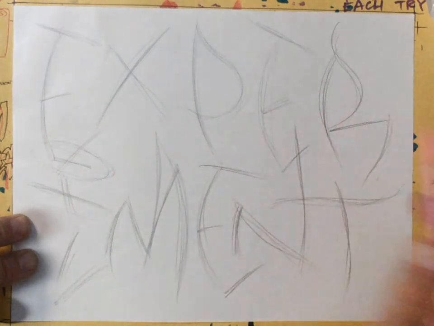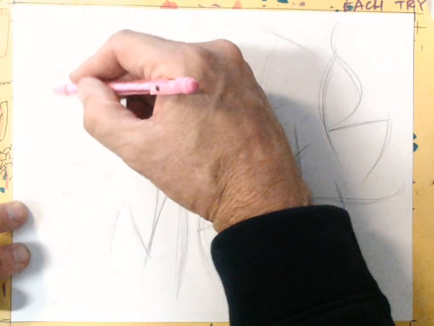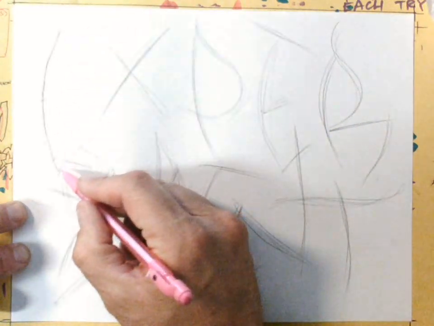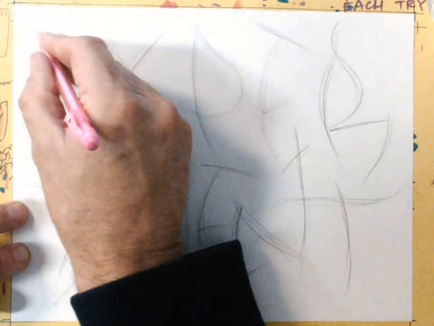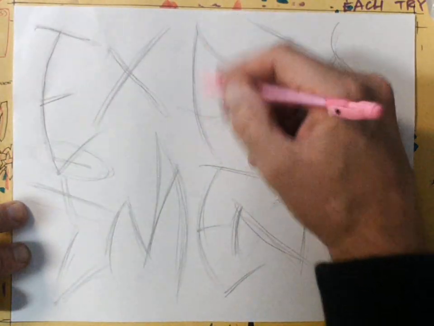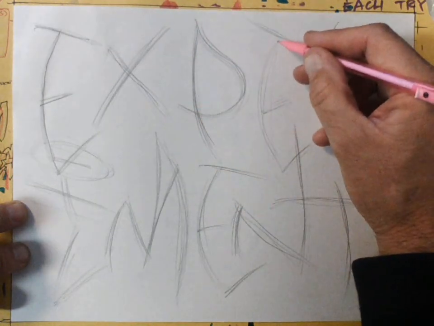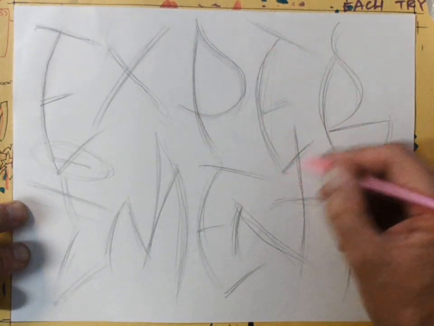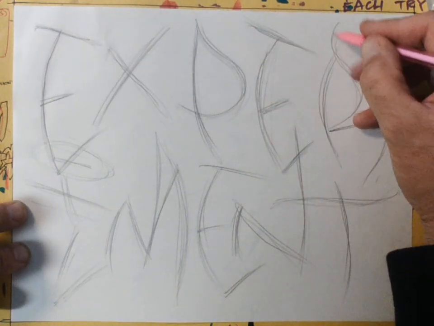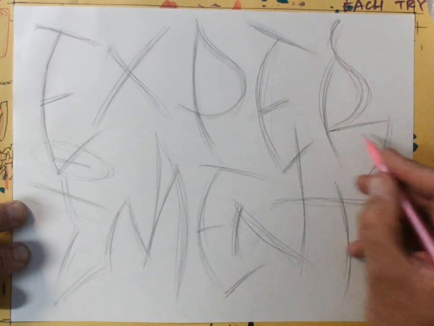So that's the word experiment. Just going to darken it in a little bit now that I have it kind of how I want it. And the reason I did the word experiment is because more than any other subject, art is a lot like science in that sometimes you experiment with things and sometimes they work and sometimes they don't work. And that's okay.